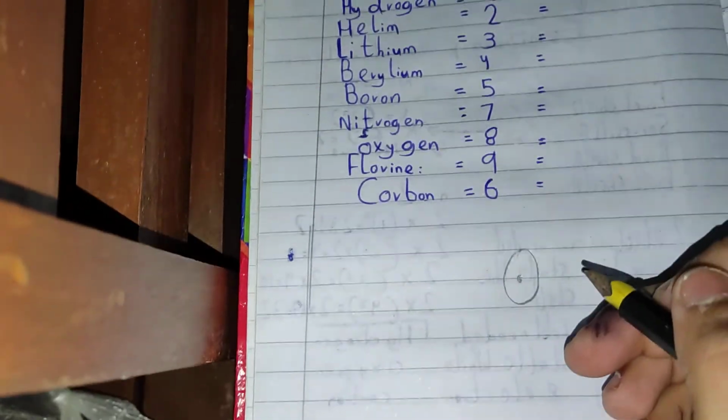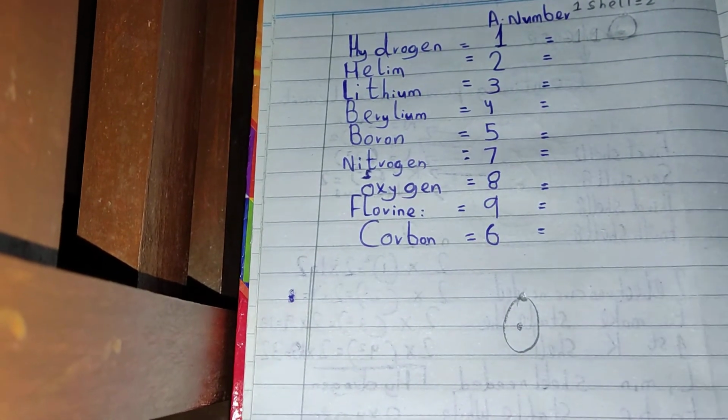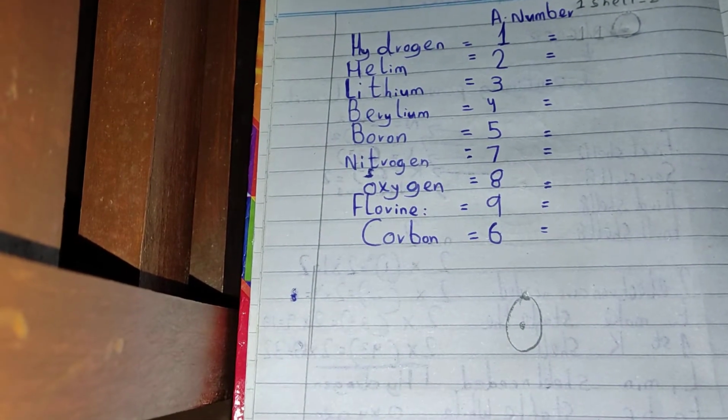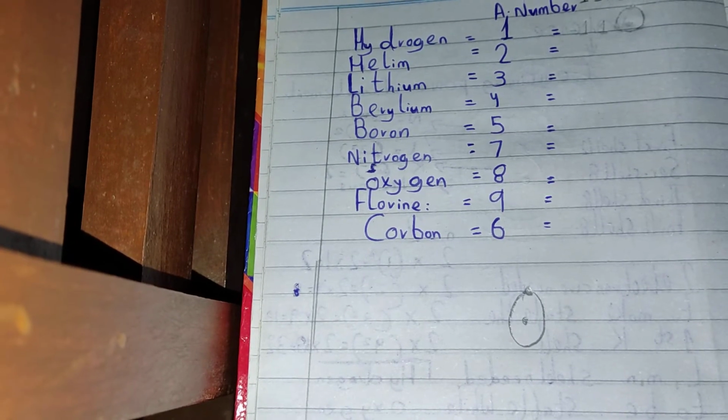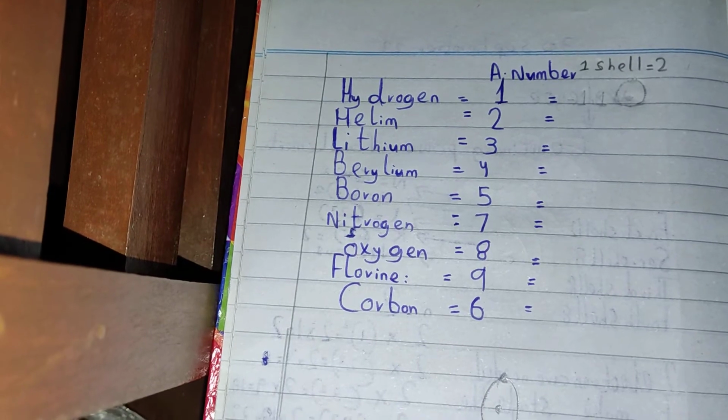So it has one shell. Okay, here is a clearly written one. So what shall we do? We shall borrow one or we shall lose one. So in this condition, hydrogen can do the thing is that I will also tell you one thing.